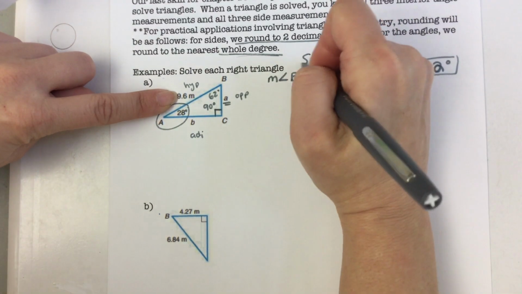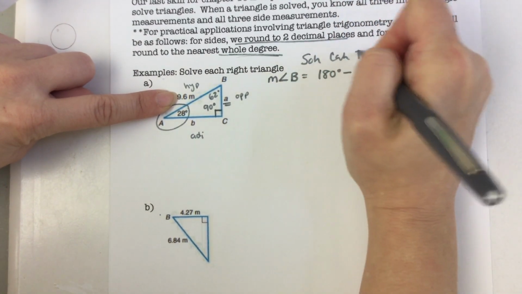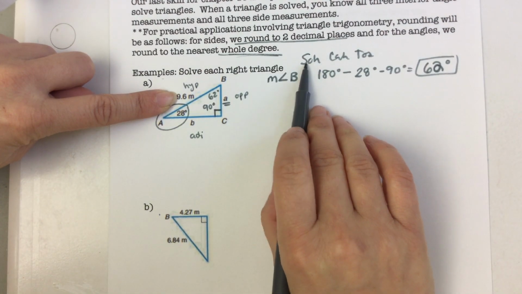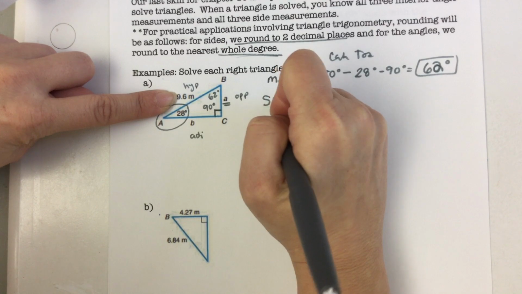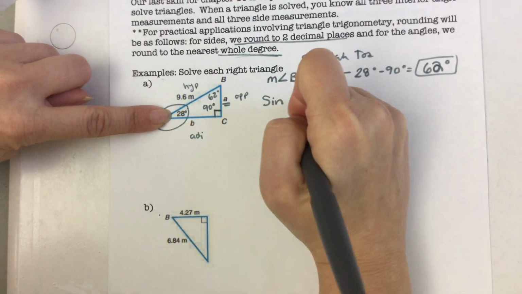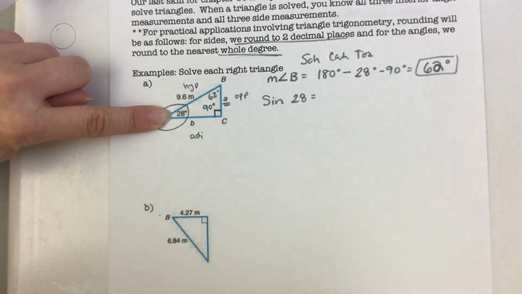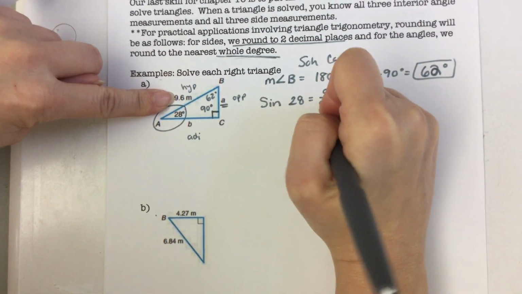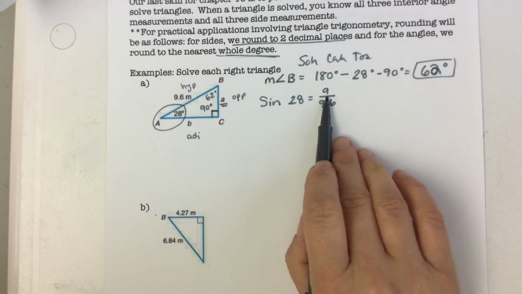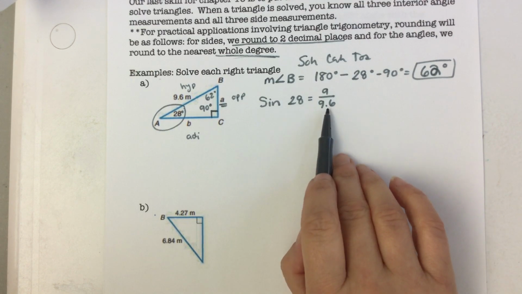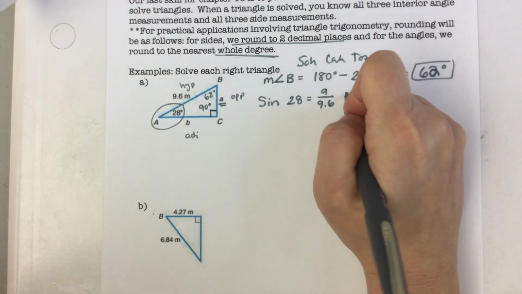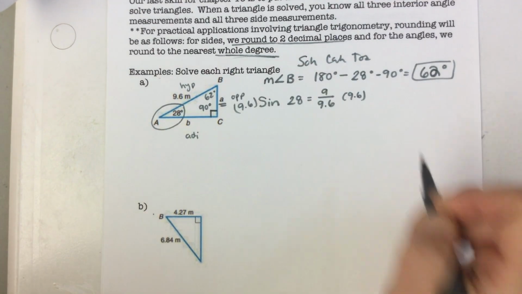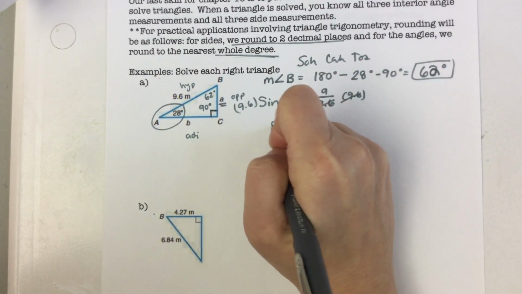So remember, if I have my SOHCAHTOA, I'm finding the opposite using the hypotenuse, so it's the sine. So the sine of A, which is 28, the sine is the opposite over the hypotenuse. If I'm trying to solve for A, this is A divided by 9.6. In order to undo division, you multiply both sides by 9.6. This cancels this.